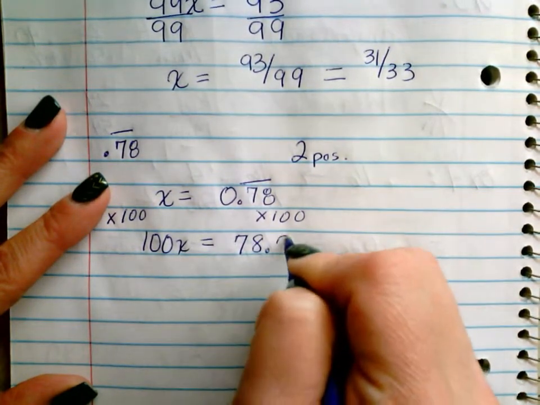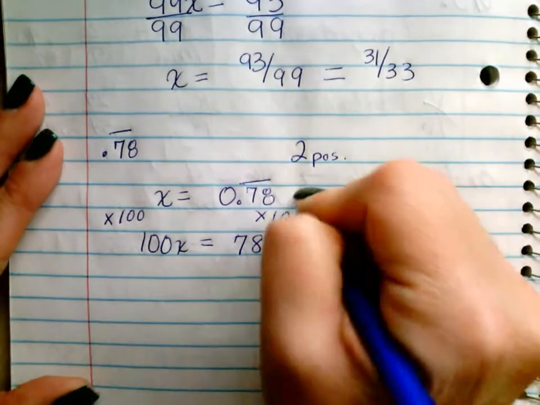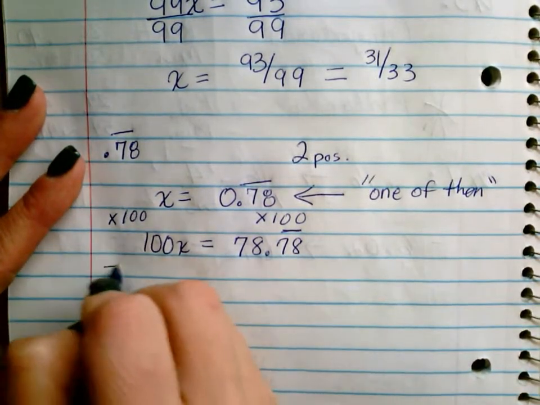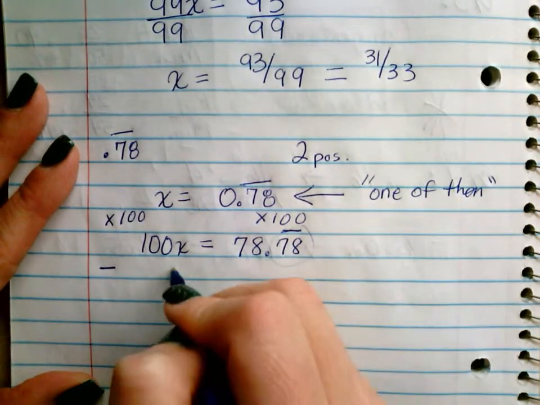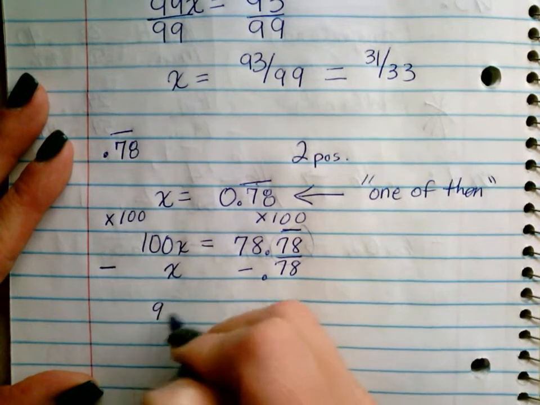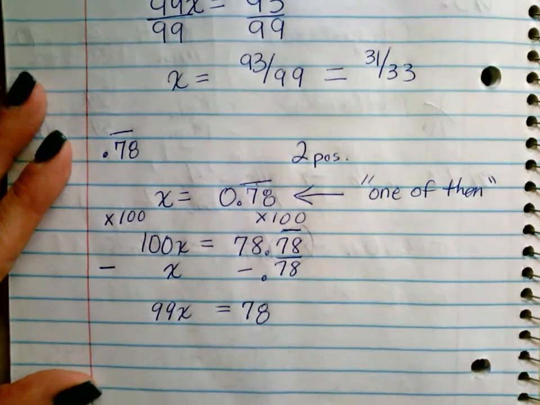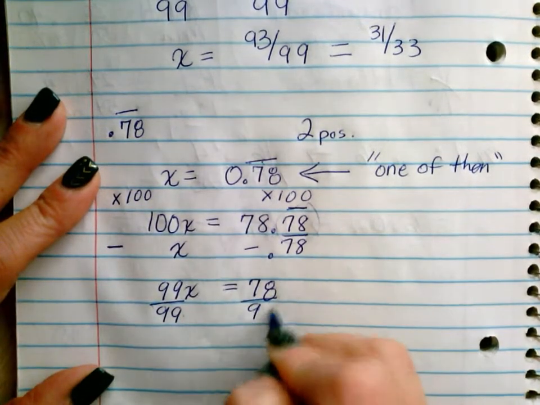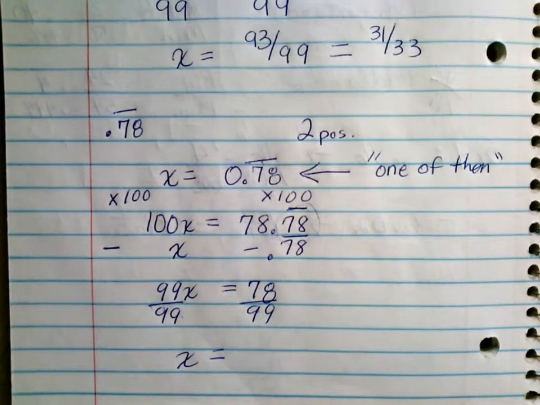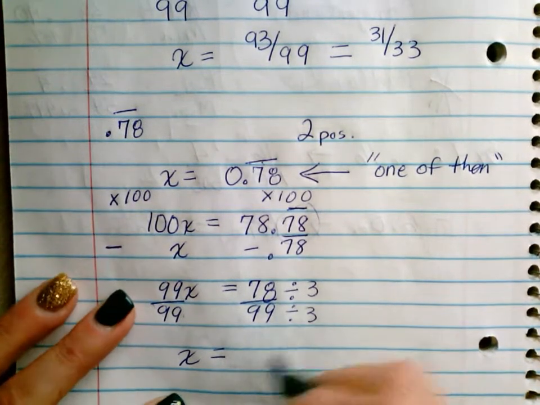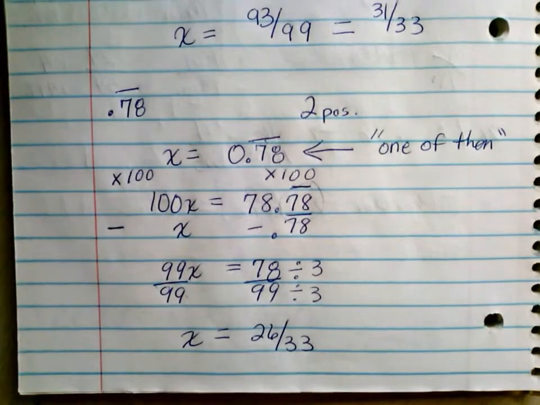equals 78.78 with the repeater. This is one of them, right? This is what we named it. We're going to subtract 1 of those out, which eliminates the decimal, by subtracting x and subtracting the decimal side. That gives us 99x equals 78. Divide by 99 and reduce. X equals 78 over 99, which actually is reducible by 3. So you end up with 26 over 33 as your final reduced form.